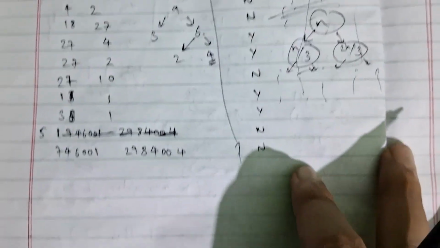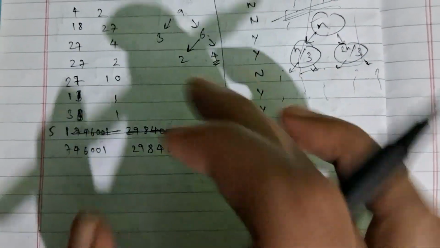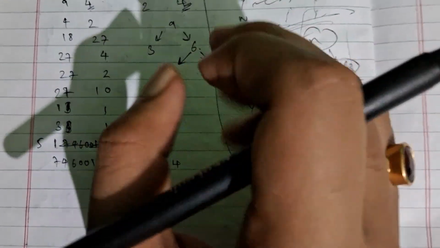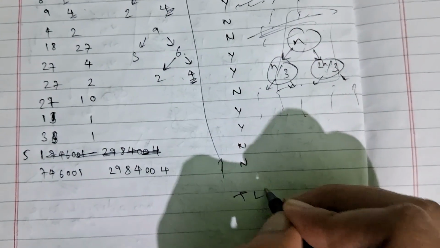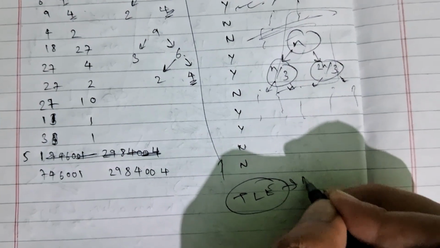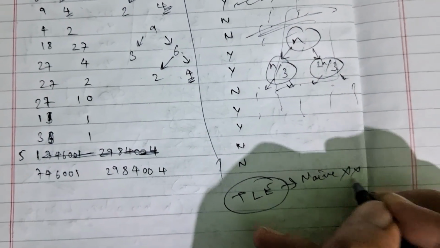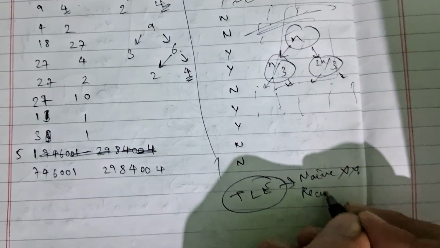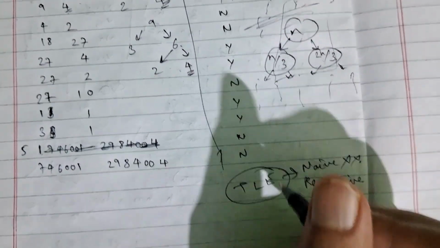Now the basic approach: you can't check all the possible cases, because it will give you a TLE. The naive approach, that is the recursive approach, is not applicable here, because it is going to give you a time limit error.